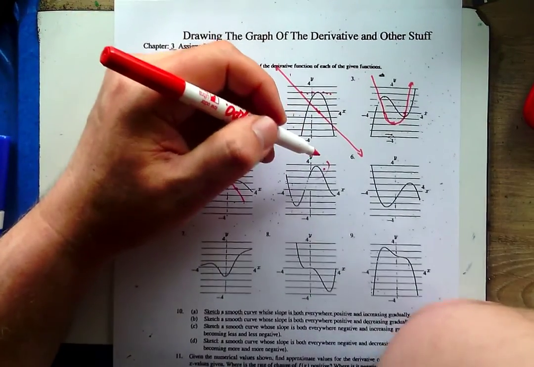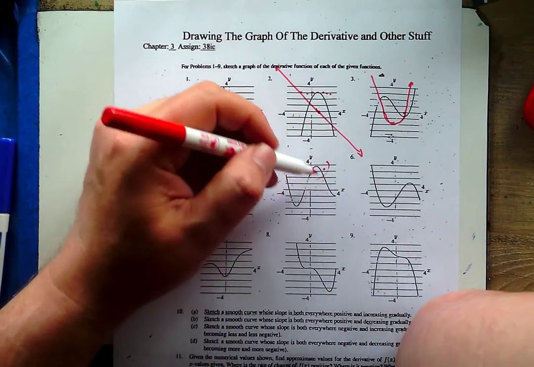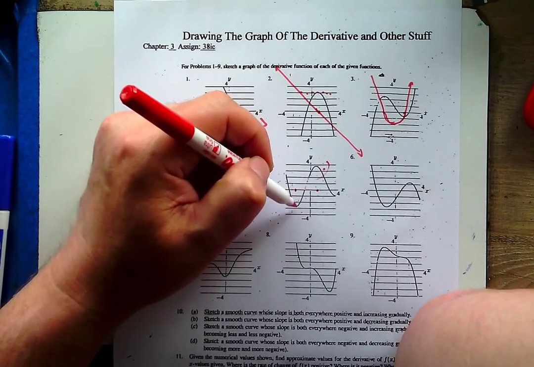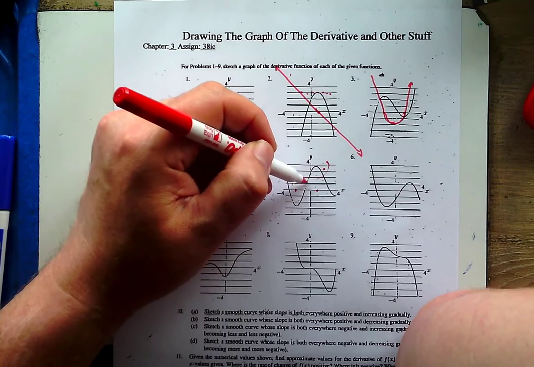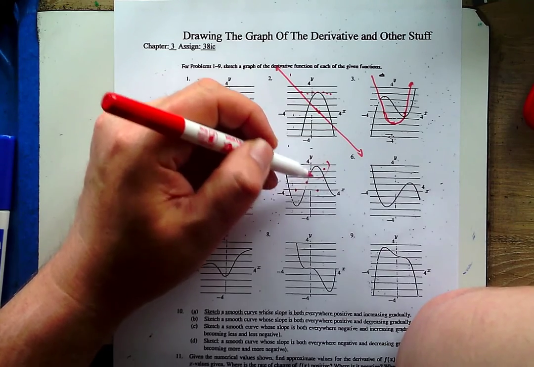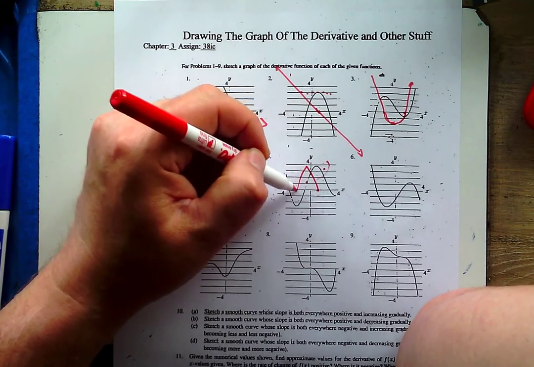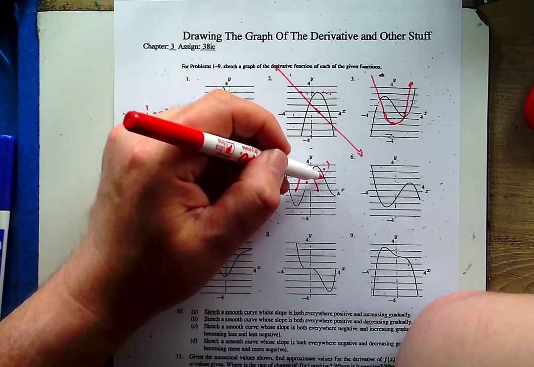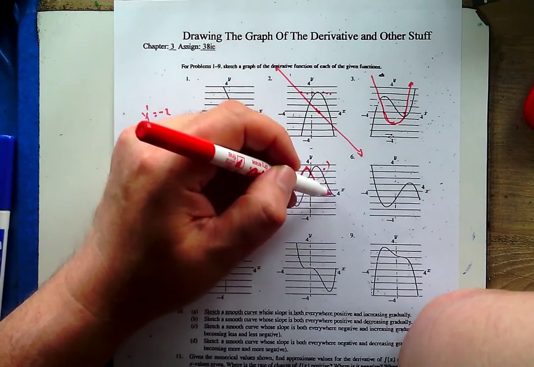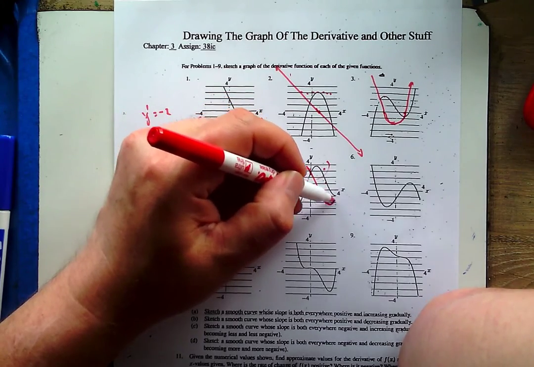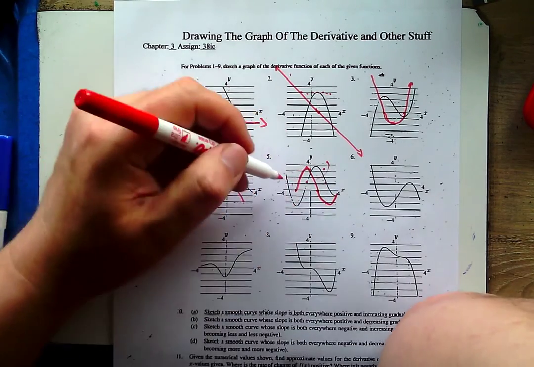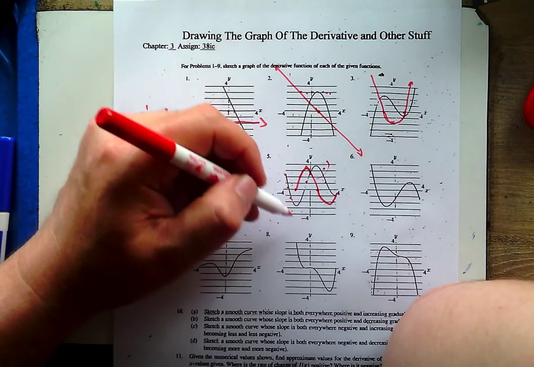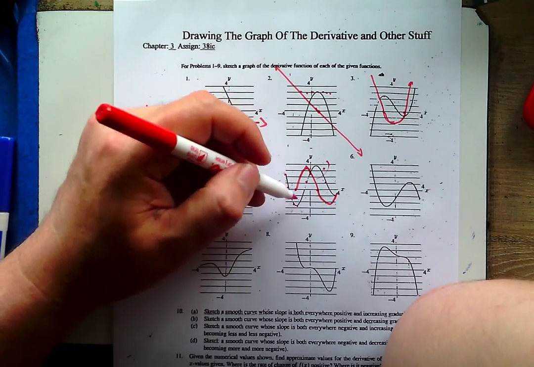All right, here, 0 slope, 0 slope, a little positive, more positive, that's about as positive as it gets, and then less positive, smooth curve, a little negative, more negative, that's very negative, now we get less negative. And over here, very negative, less negative, almost 0, back to 0.